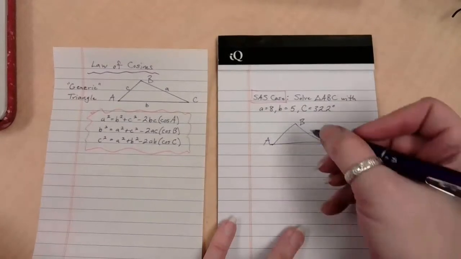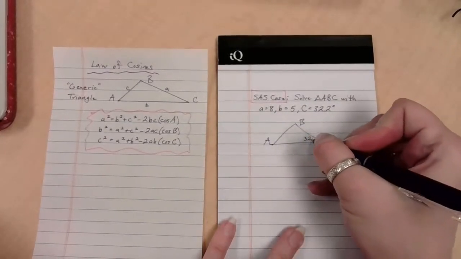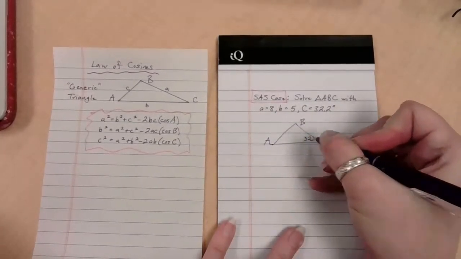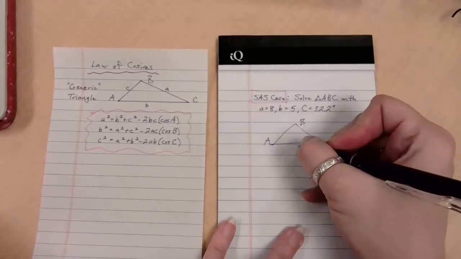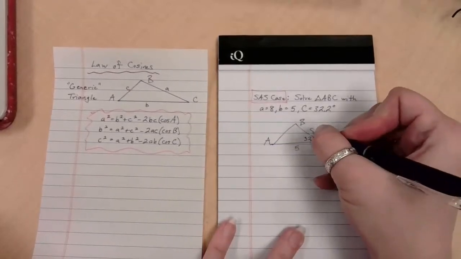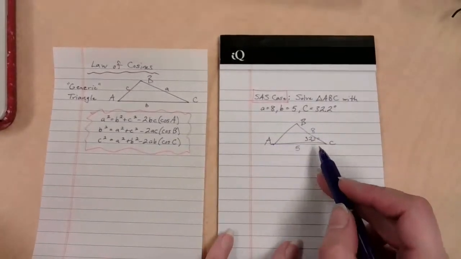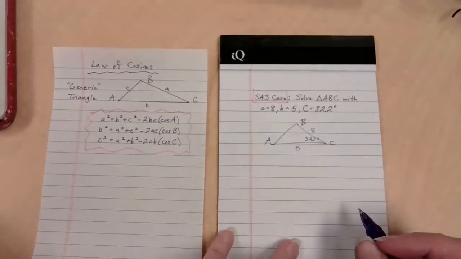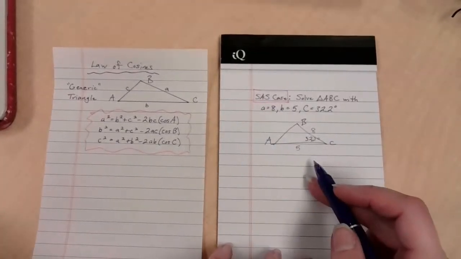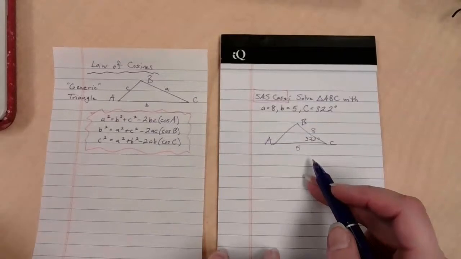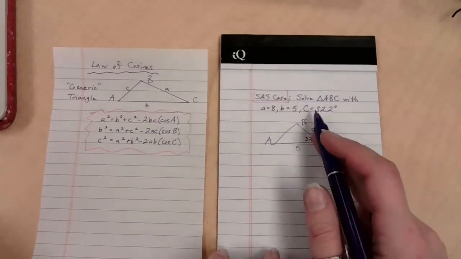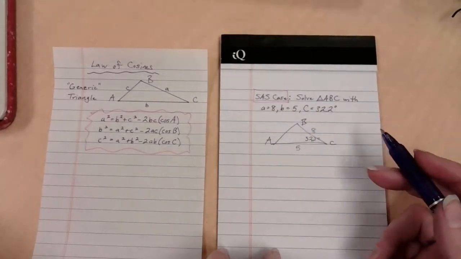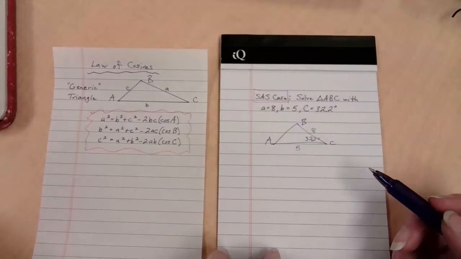I know that angle C over here is 32.2. Squeeze that in there, and then the side B is going to be 5, side A is 8, and oh, check it out, I can easily see now that I've got the side and the angle and the side, so I can see this relationship here. It also tells me what I have and what I don't have. If I'm solving a triangle, I need to find all the missing parts, so I'm missing one side and 2 angles.